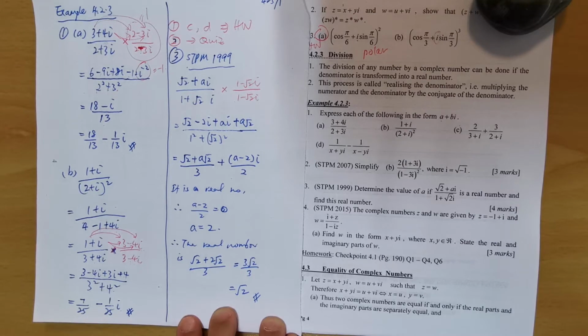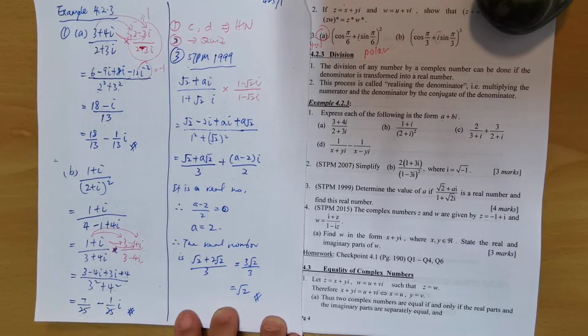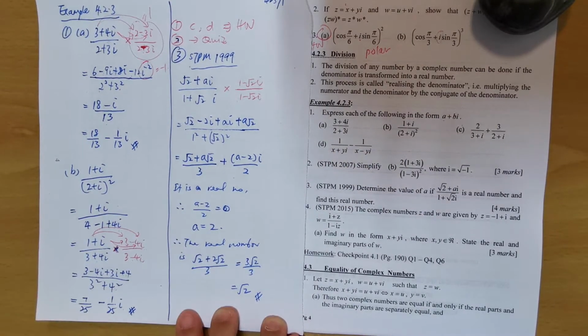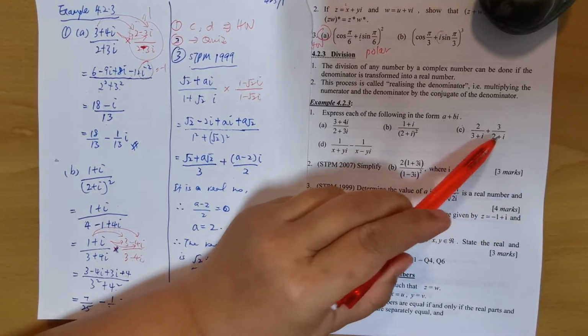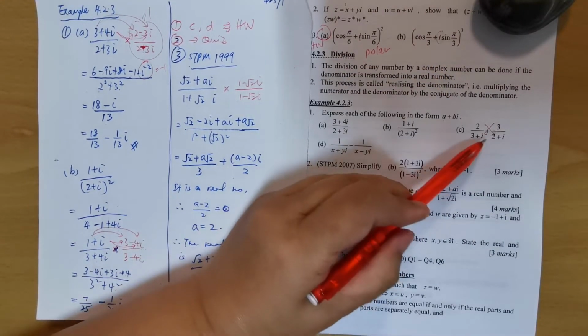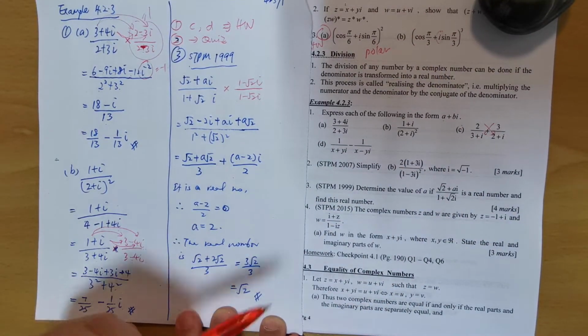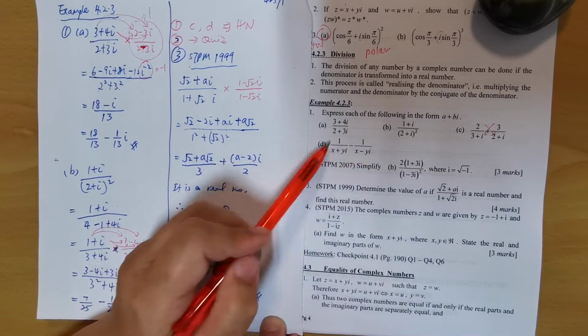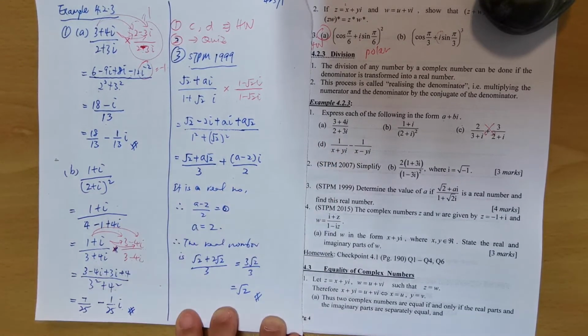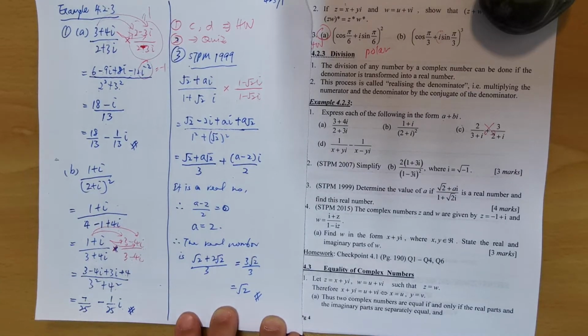Okay? Is that clear? Alright, so C and D you do as homework. For C, you combine first. Remember how to combine two fractions? You combine, and then only you multiply by the conjugate. For D, you also combine, but when you combine, you see it's actually the conjugate already. So you can try C and D on your own.